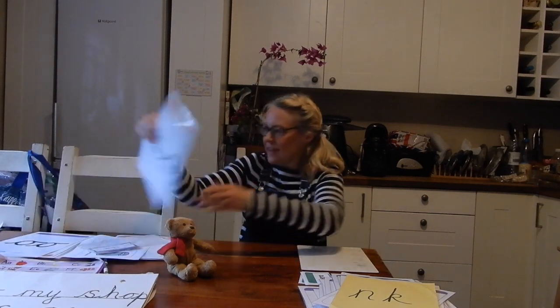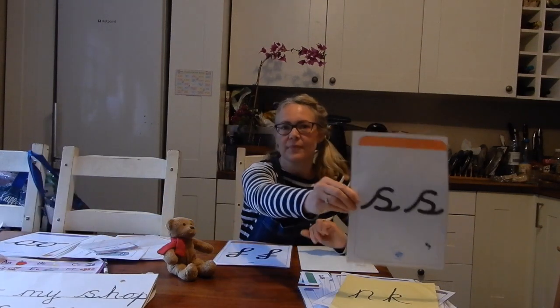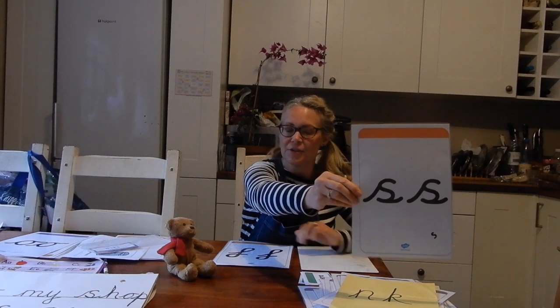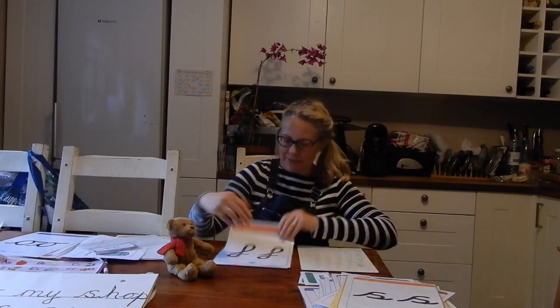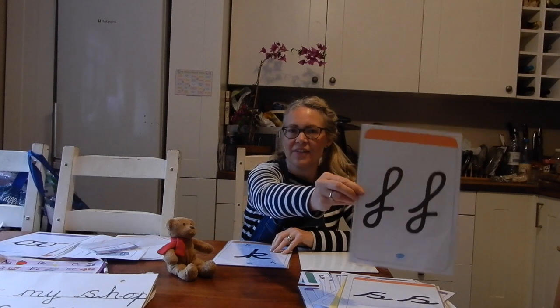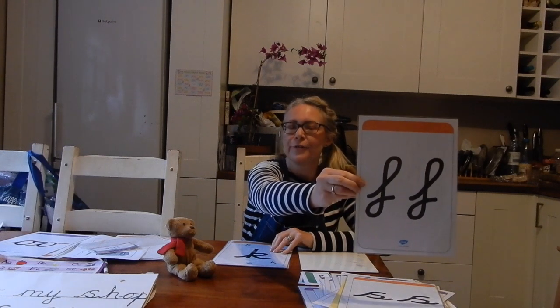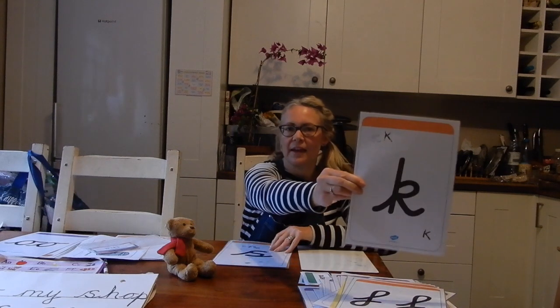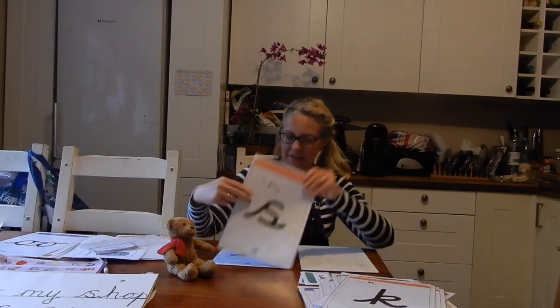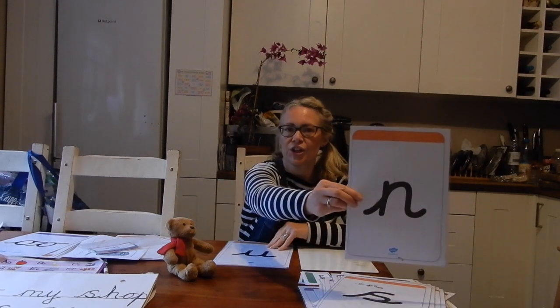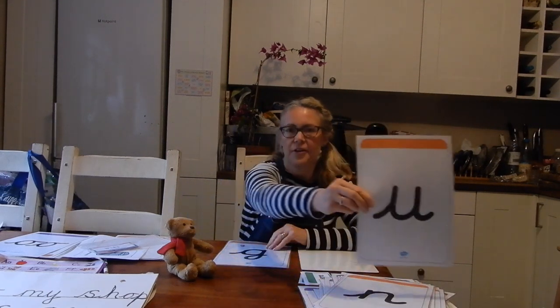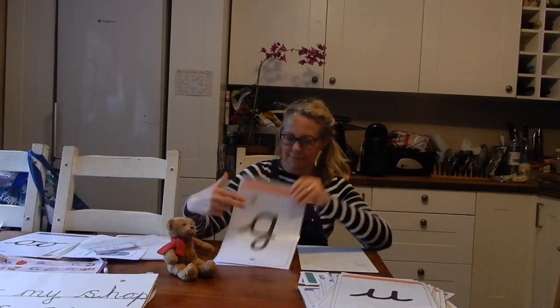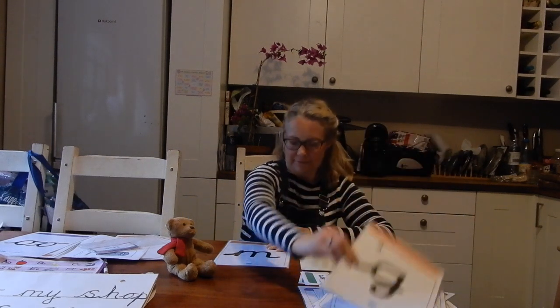Let's have a little look at some phase 2s. S, usually at the ends of words or the ends of syllables. 2 of those together, strange looking cursive ones. F, at the ends of words or syllables. When you have 2 of those. K, kicking curve. S. N. G.